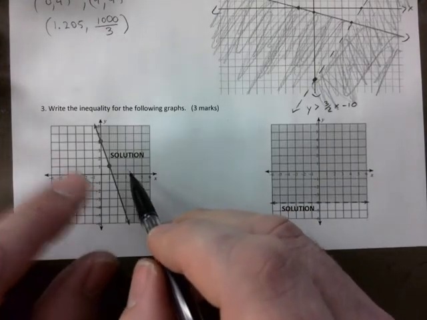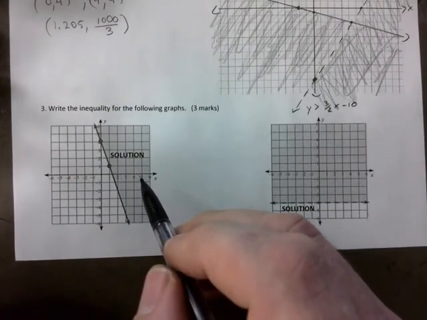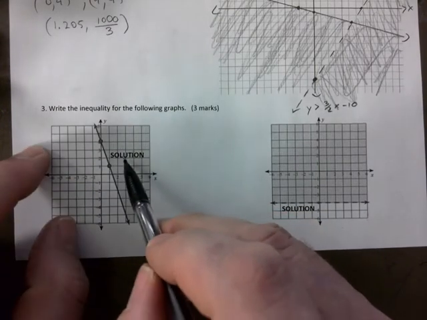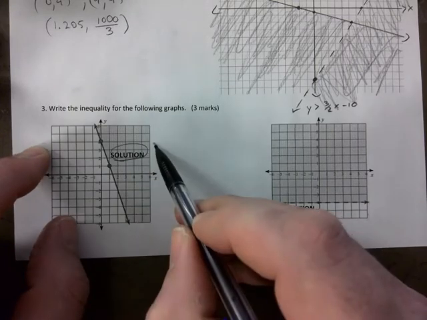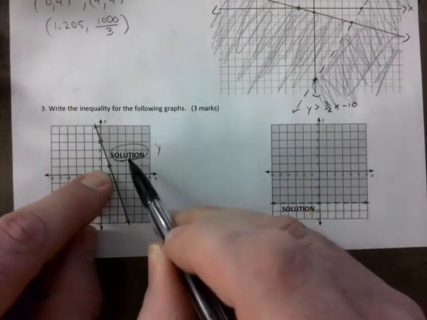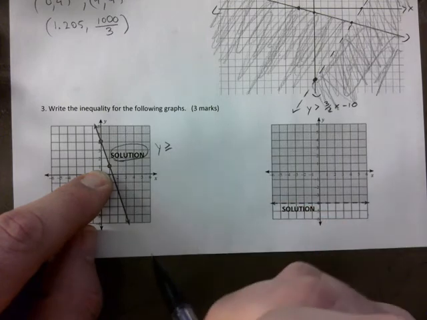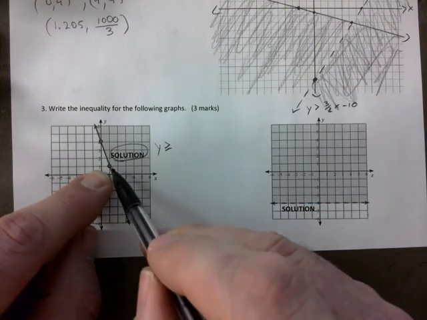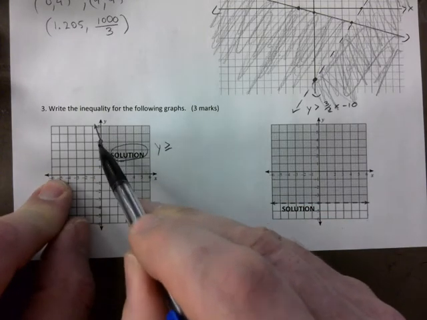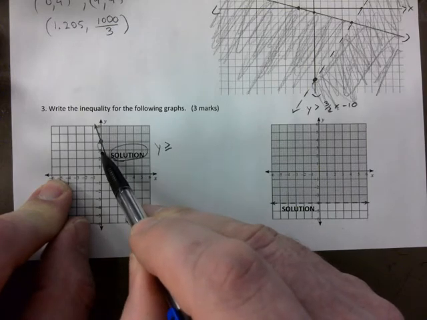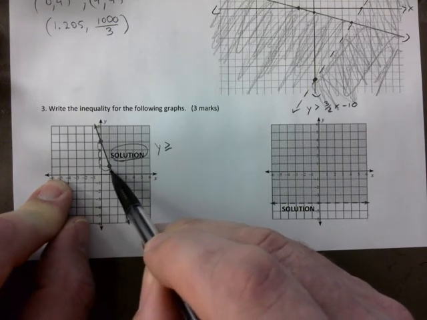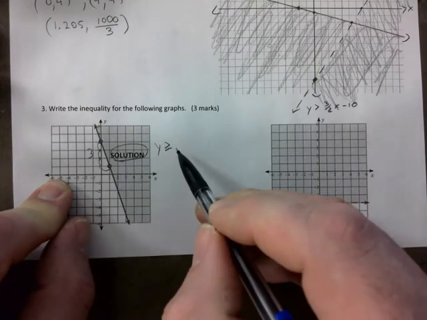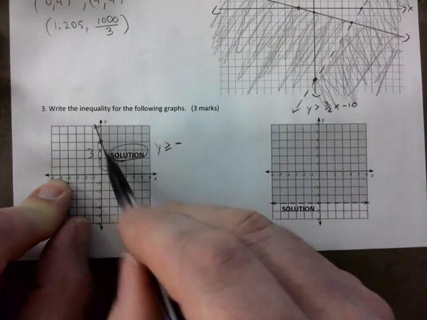And then here, focus on the solution. Never focus on the shading. Focus on where is the true region. So this one is a solid line and the solution is above, so I do this right away. I was generous enough to make sure the points, there was no doubt about it, right? 3 and 1, and that's a negative slope because it's going down from left to right.